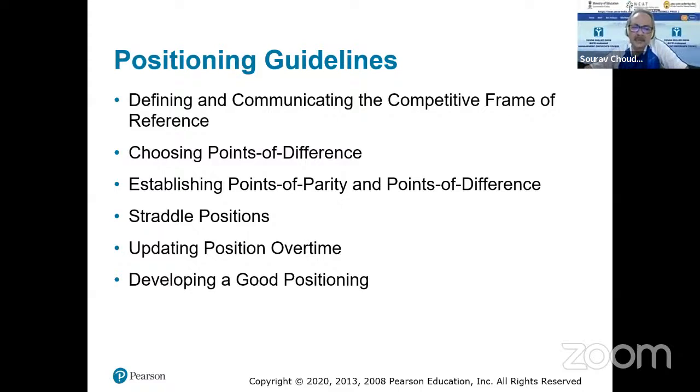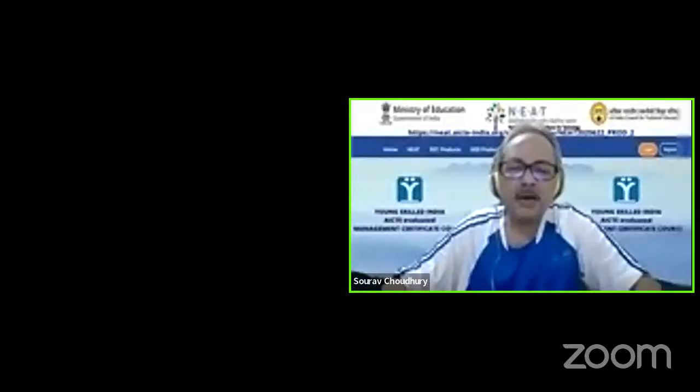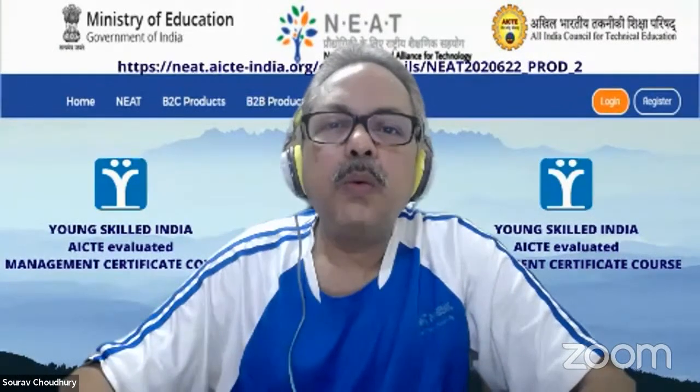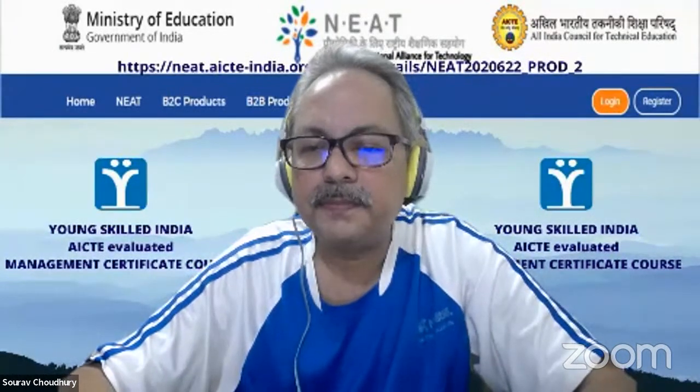Correct. And second, very important, is straddle positions. Straddle positions is which is in between that point of parity and point of difference. This is the position which is very, very unique, in between that point of parity and point of difference. How does it happen? Okay, so let me give you an example. I was taking out a few examples for you.